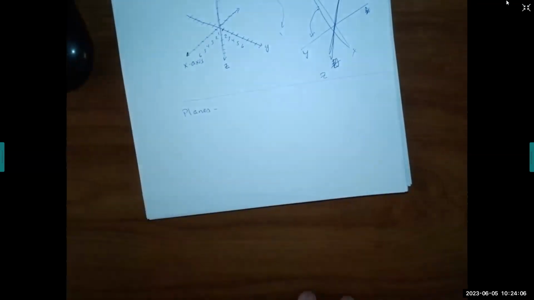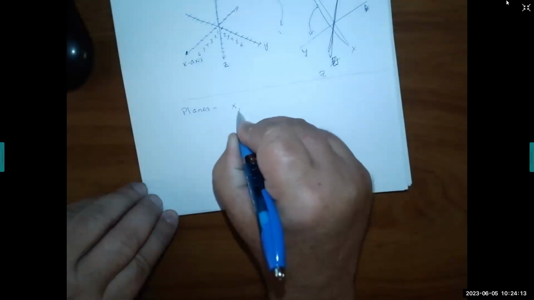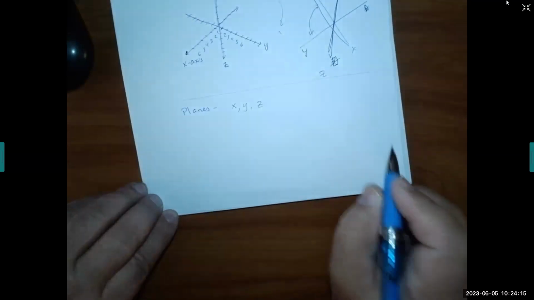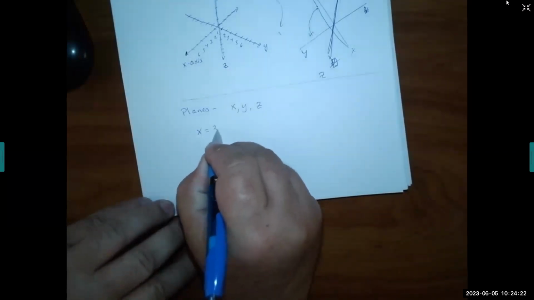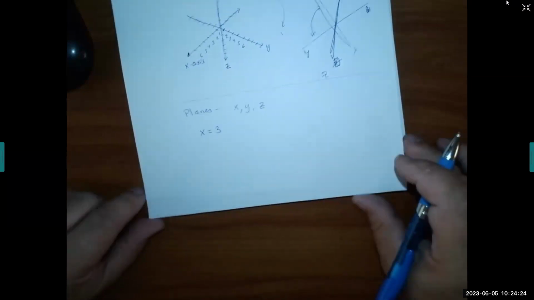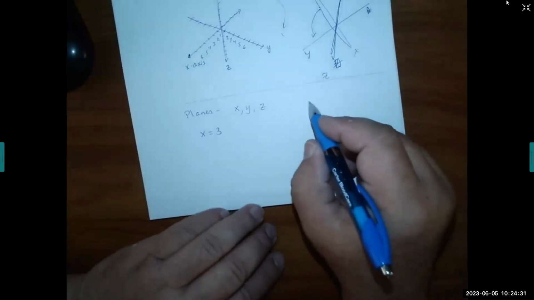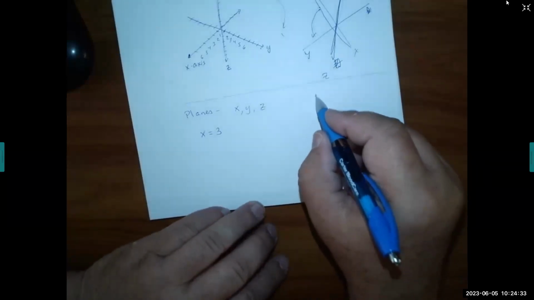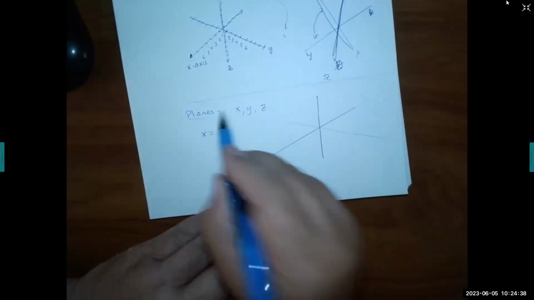Let's talk about planes in the three-dimensional realm. Remember, in a three-dimensional world, we have three axes, x, y, and z. If I said x equals 3, what would that look like on a graph? Is it just a line? Yes, it'd be a plane.